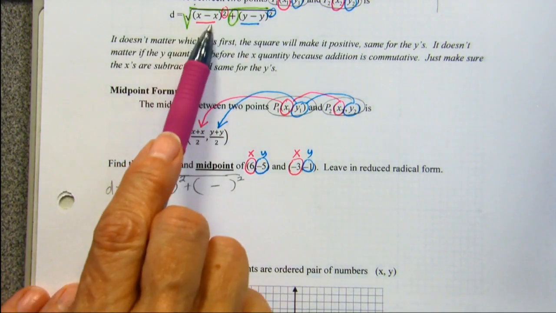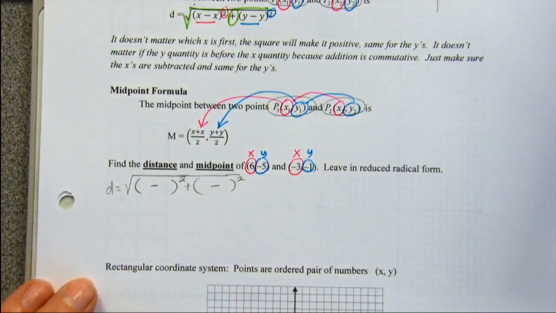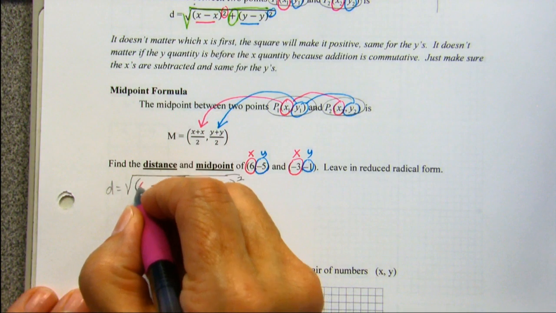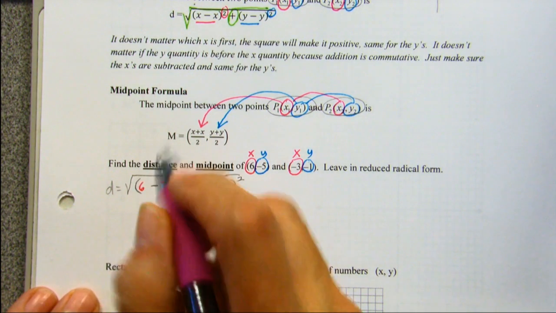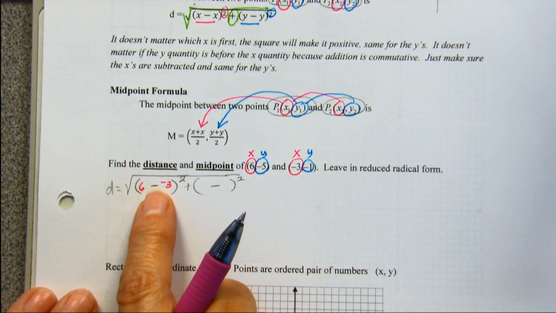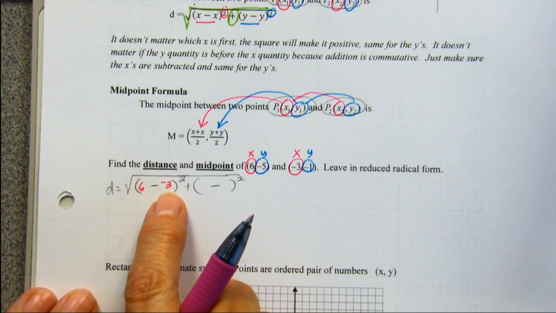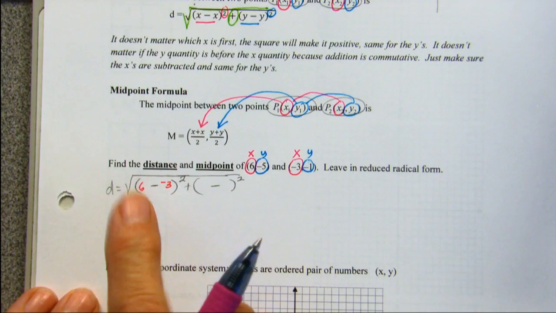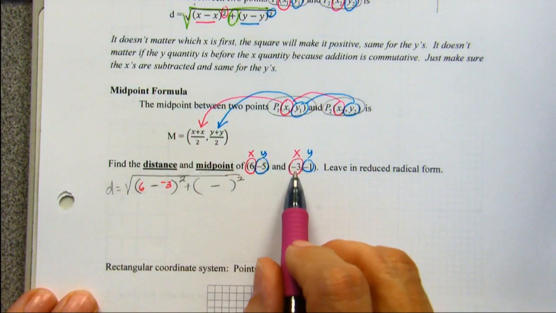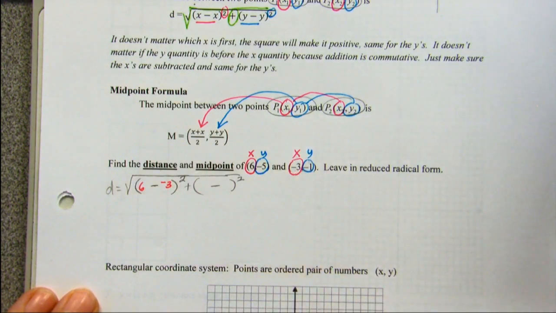What will I fill in for my x values? Somebody give me the x values. 6 and -3. So notice I have a minus -3, not a minus 3, but you subtract a negative coordinate. Okay, what are the y values I'll plug in?